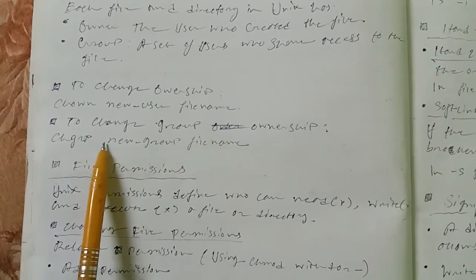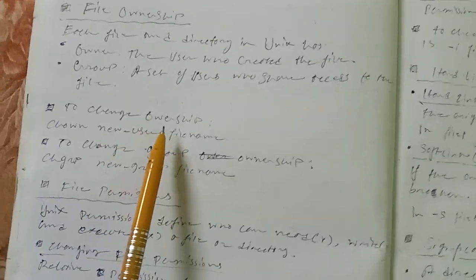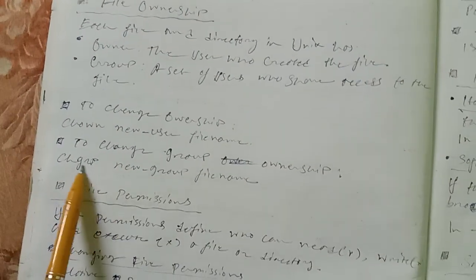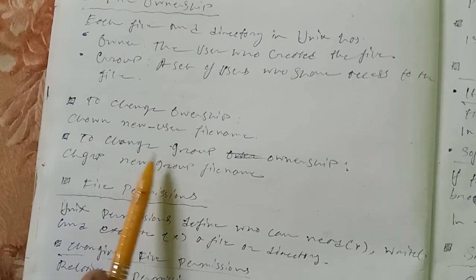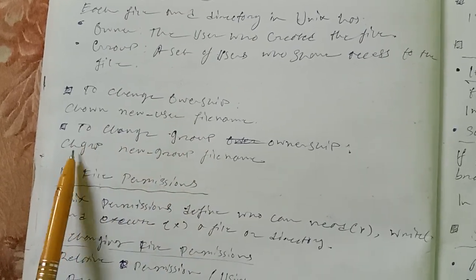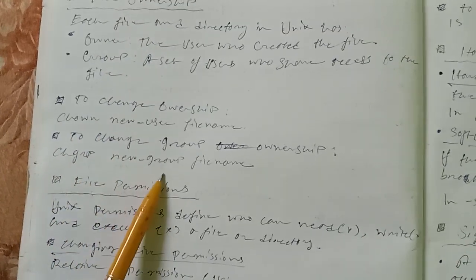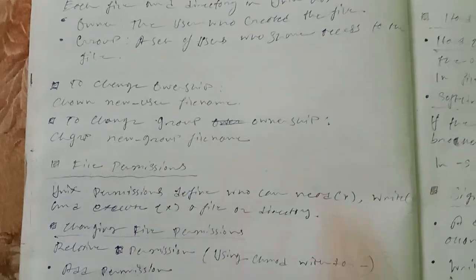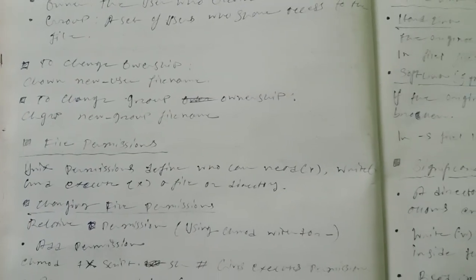And now let's see how to change the group ownership. The first one was to change a single ownership, and if you want to change the group ownership, the syntax would be chgrp. Grp means group. Everything is the same, but this was chown, and this is chgrp. Then the new group name, and then the file name. So this is how you can change the group ownership.